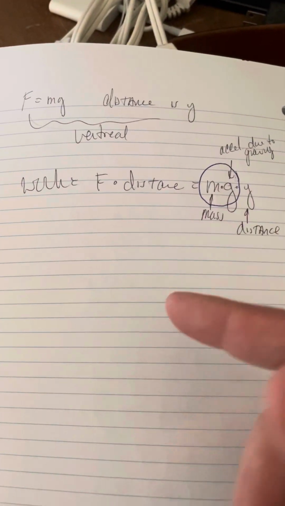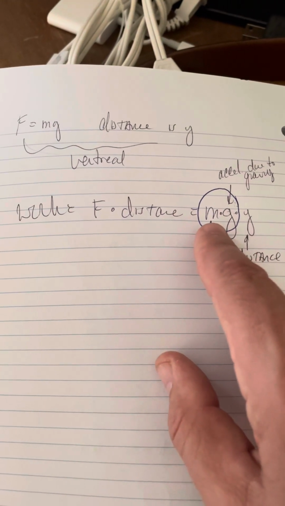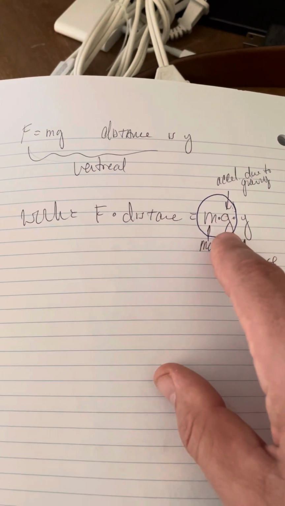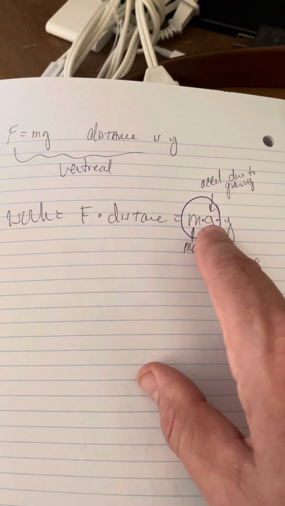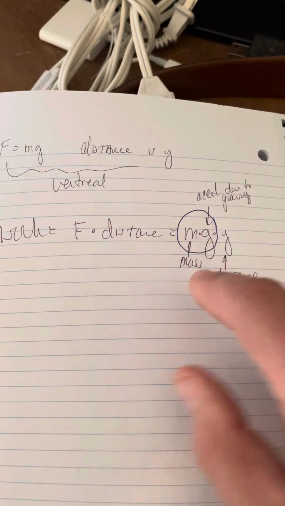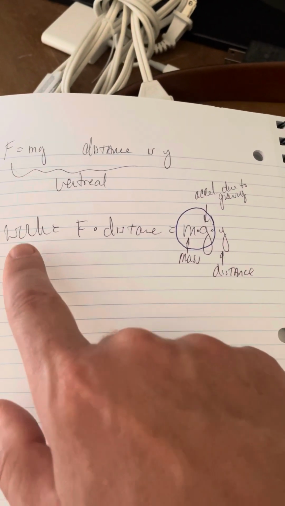There are two components in that force component: mass and gravity. So we need to know what the mass of our item is, and we need to know the gravity component. So mass times gravity and then times distance will give us our work.